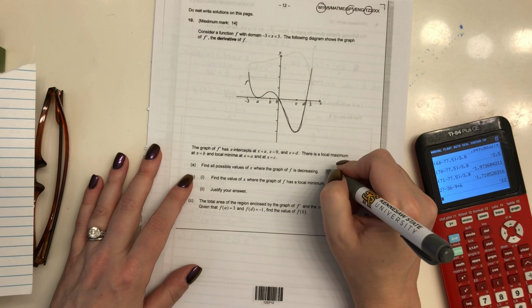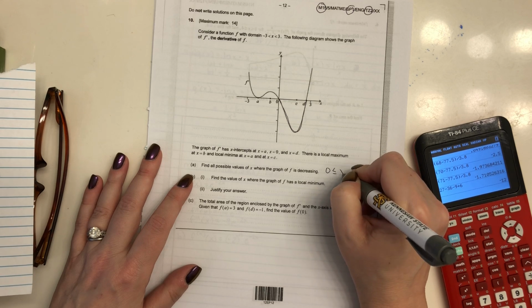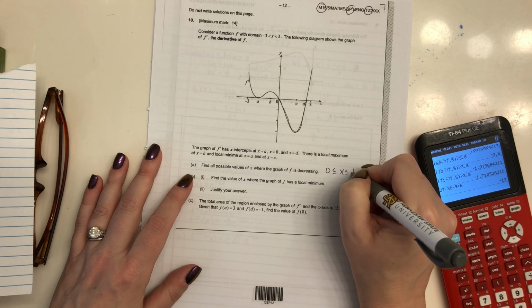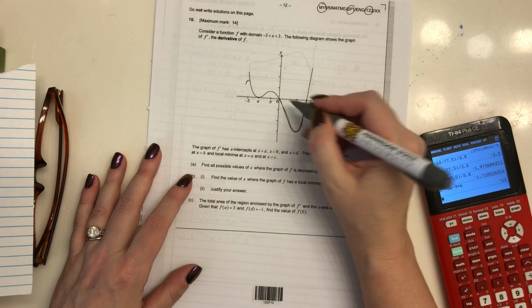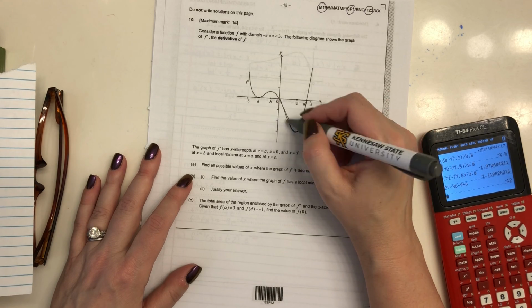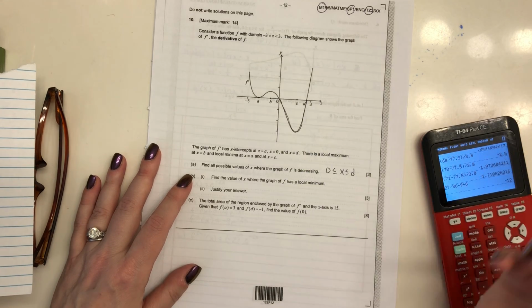So that is going to be 0 is less than or equal to x is less than or equal to d. So anywhere from here over to here is decreasing. I know that because it's below the x-axis.